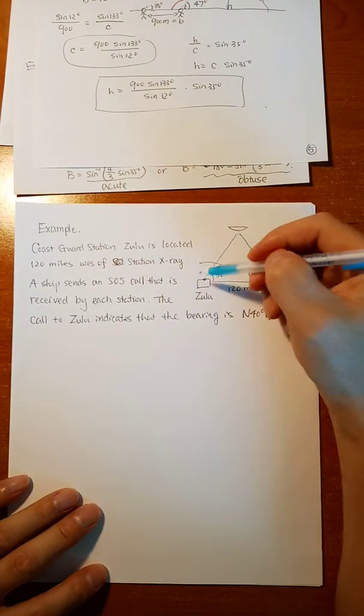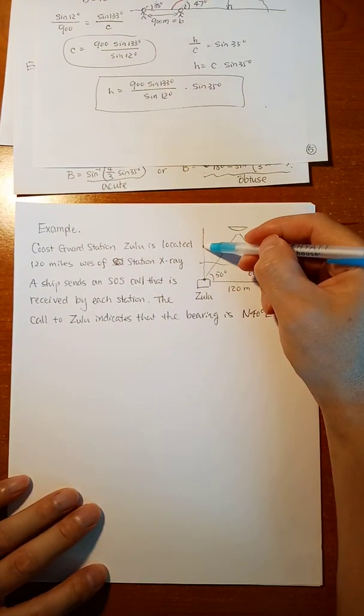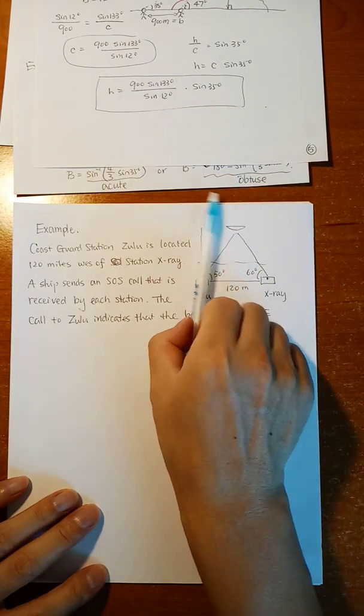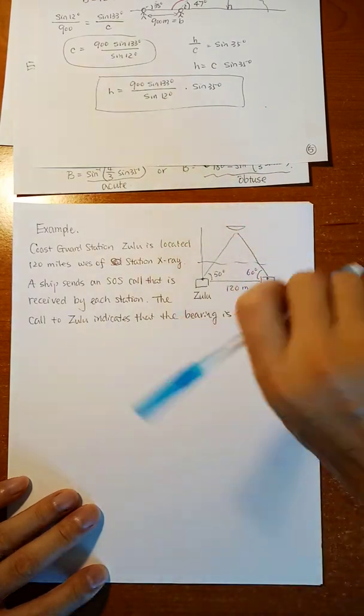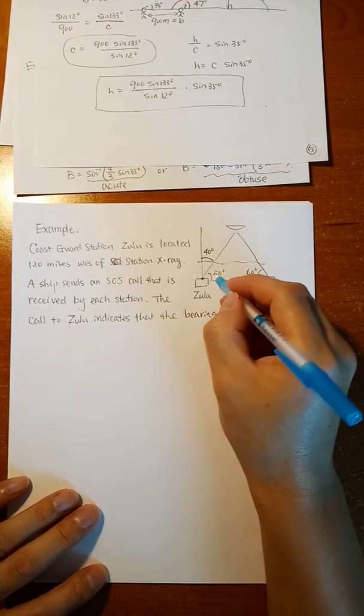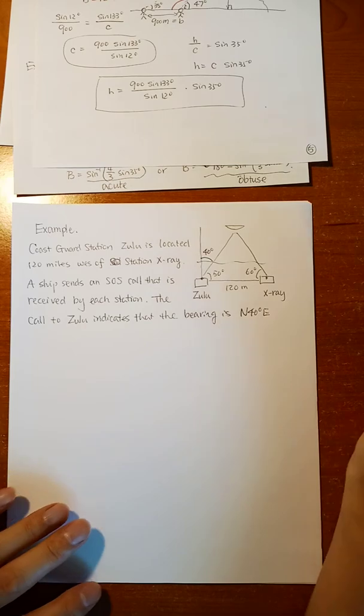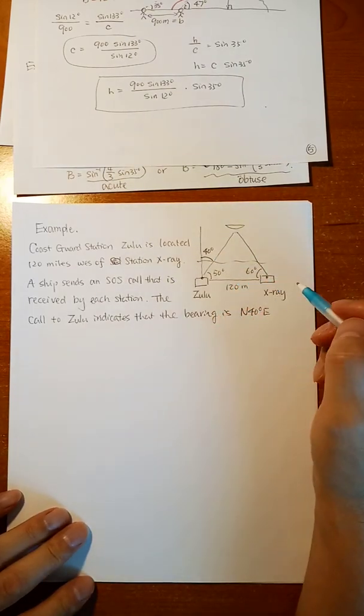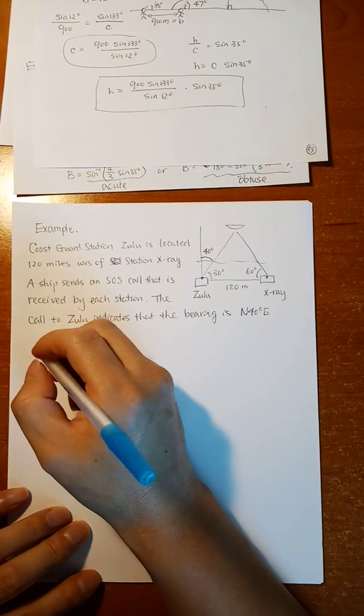Okay, N40 east, check here. This is N, 40, you rotate 40 to the east. So this is 40 east. So that's why here in the graph you see 50. 40 plus 50 is 90.